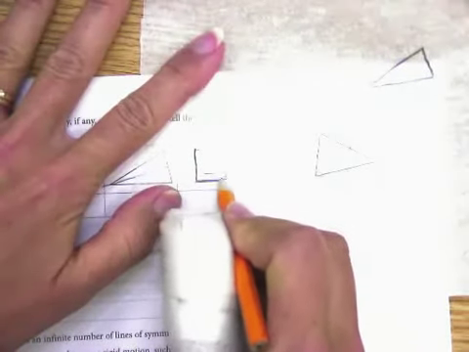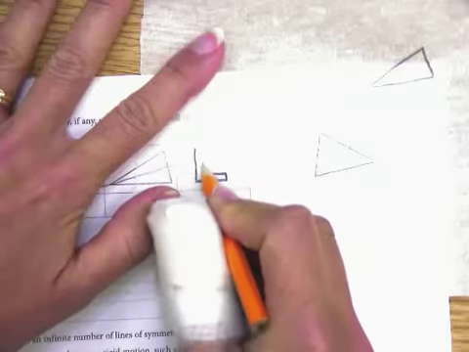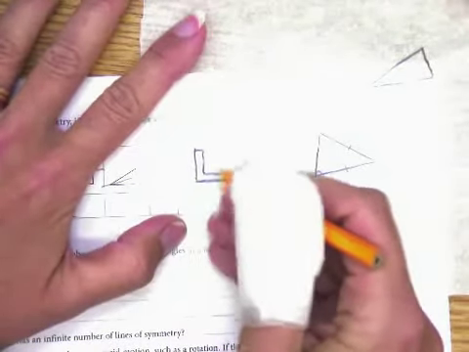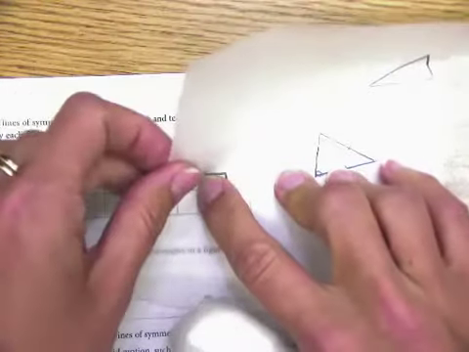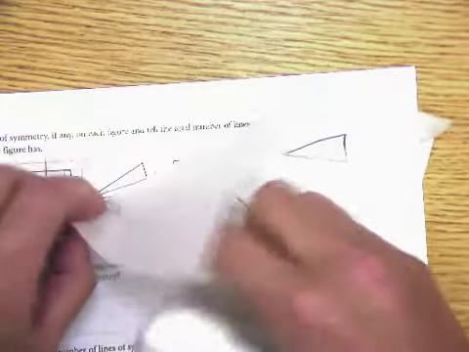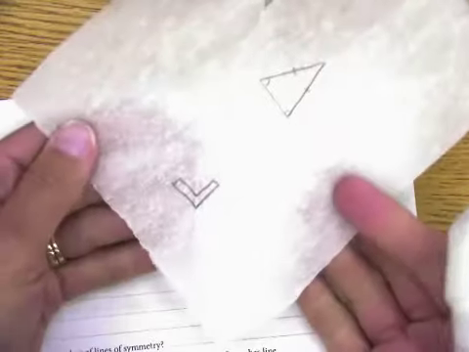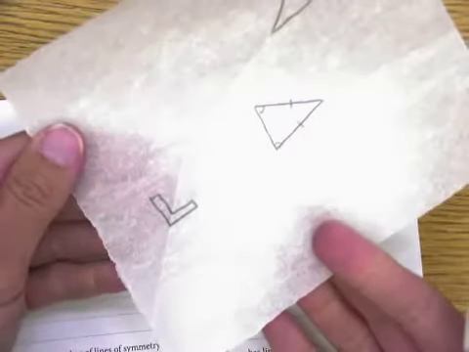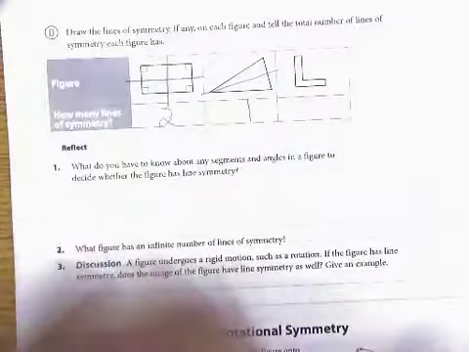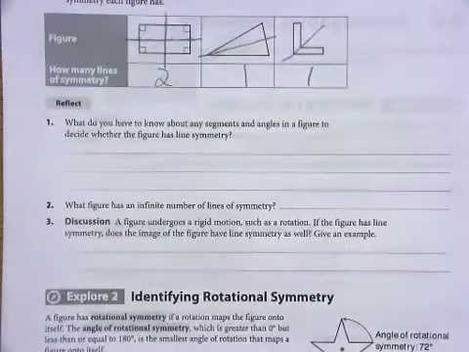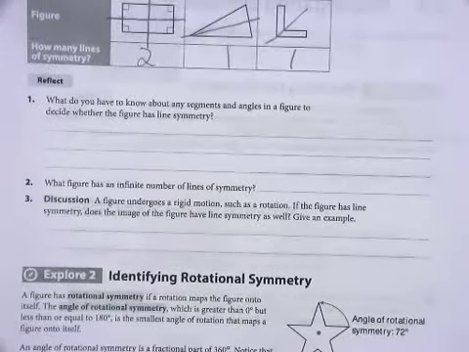This L-shaped thing, again, I'm not 100% certain since nothing is marked as equal. So I'm going to trace it and maybe try folding it along here and see if it maps onto itself. And it does. So this has one line of symmetry.